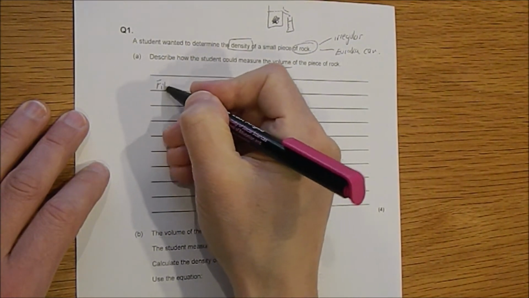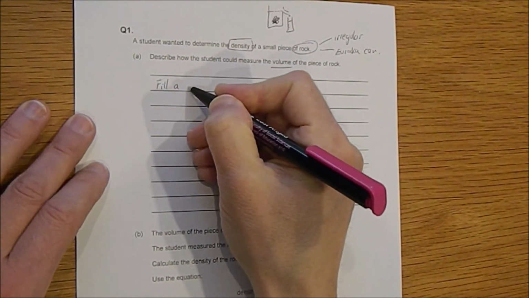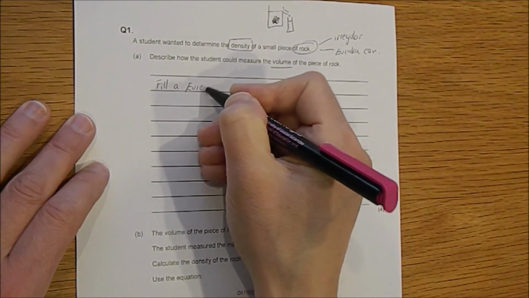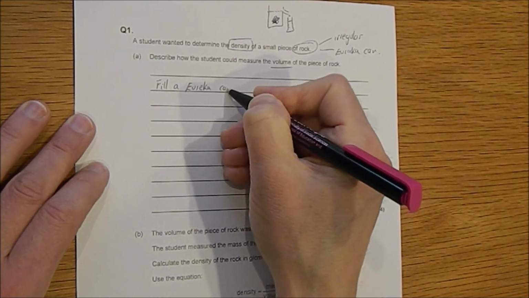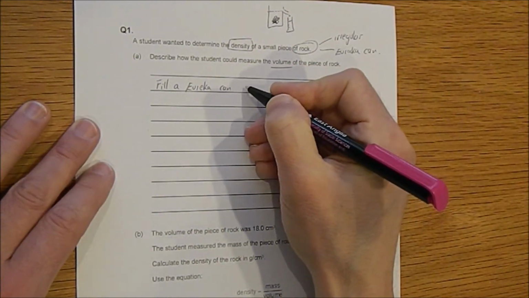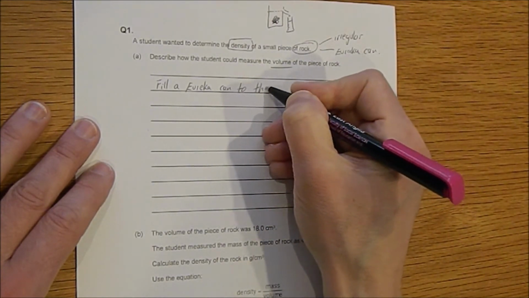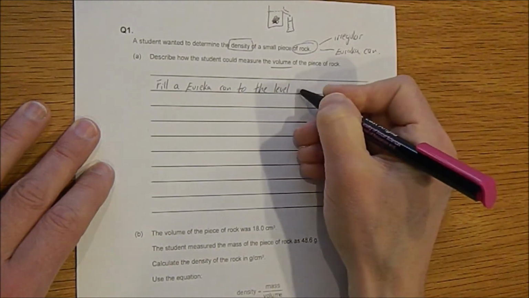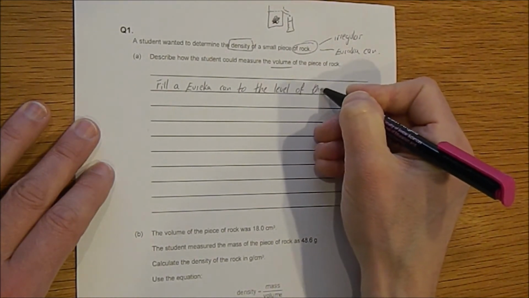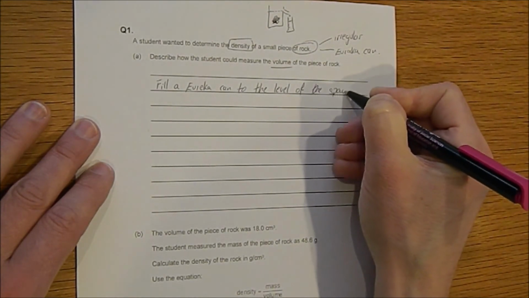Fill a Eureka can to the level of the spout.